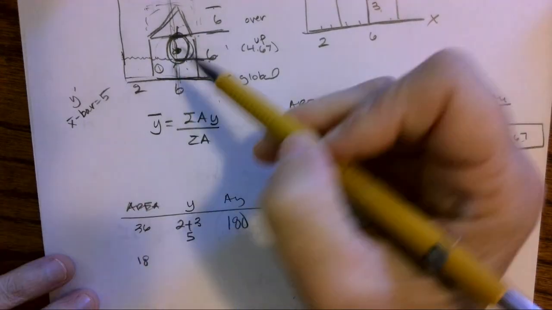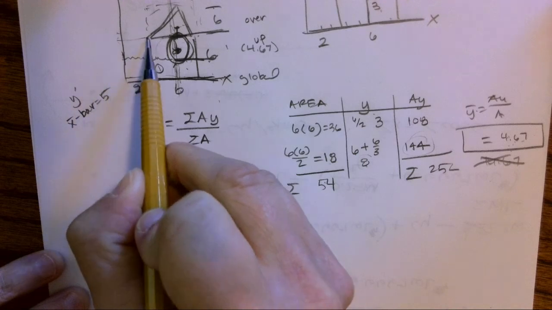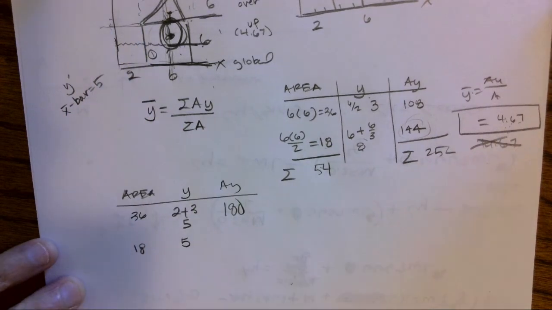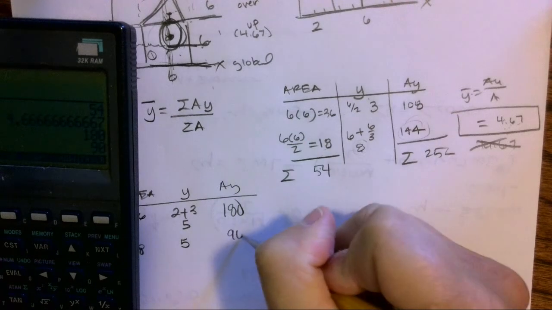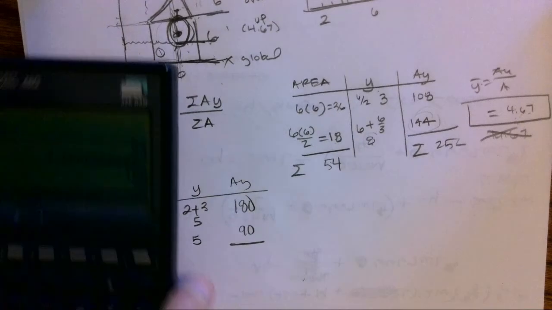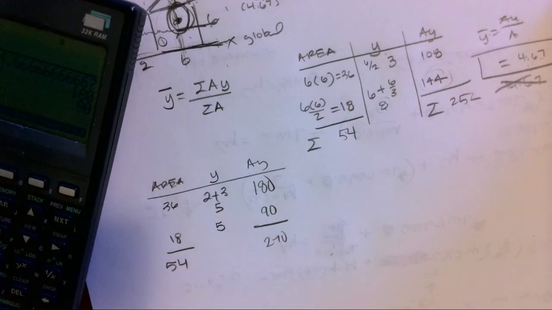And to get to the centroid of this triangle, I have to walk over 2 just to get to the edge, and then walk over 3. 18 times 5 is 90. So now I can add. We still have 54, that's still my area, and this should be 270, and 270 divided by 54 is 5.